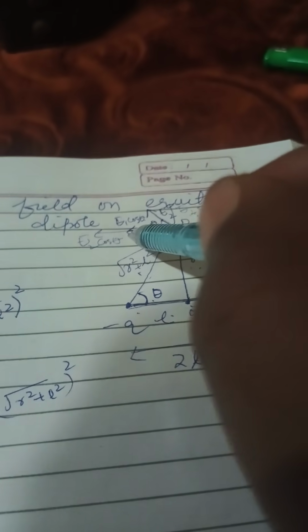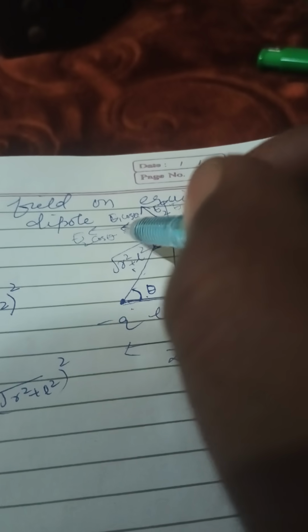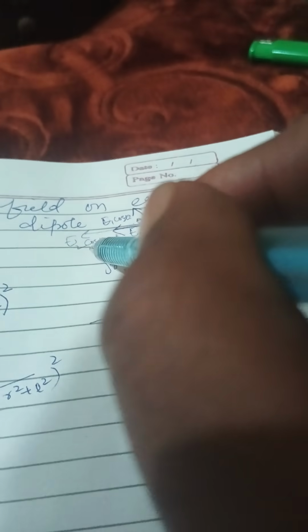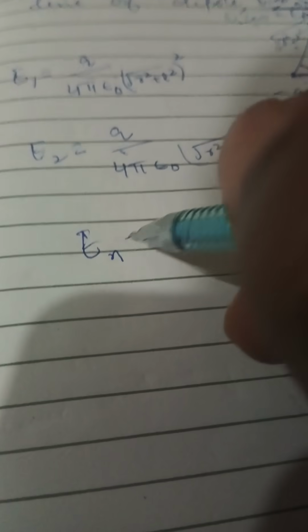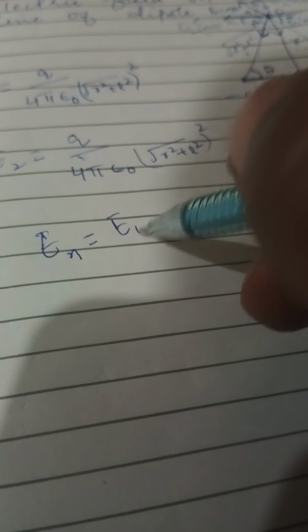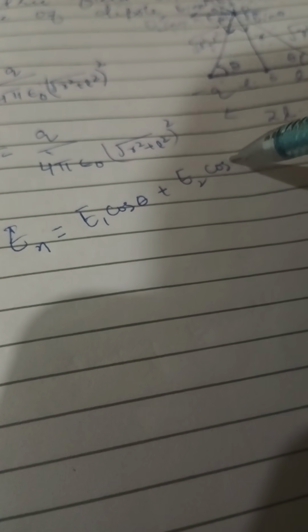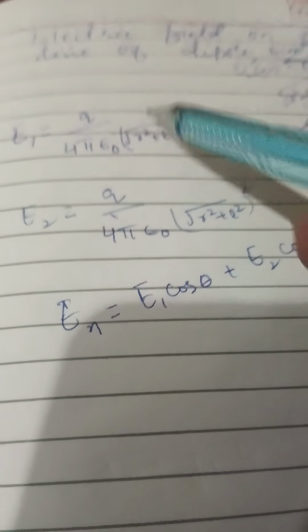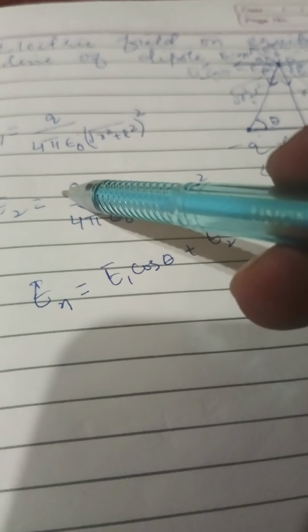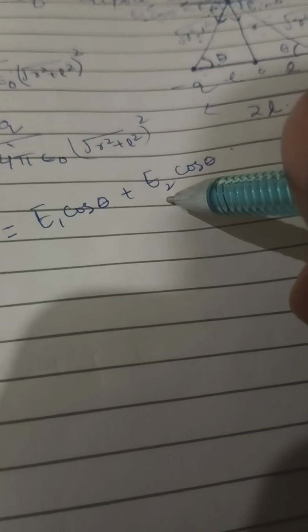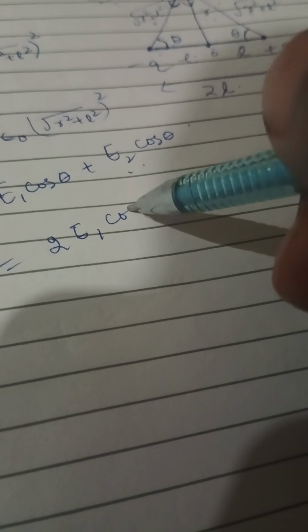And in this direction, there are two vectors. One is E1 cos theta, another is E2 cos theta. So overall net, what remains here, net electric field remained, it is E1 cos theta plus E2 cos theta. As you can see here, E1 and E2 are nothing but one and the same. So instead of just E2, we can write E1 cos theta, and the formula will become twice E1 cos theta.